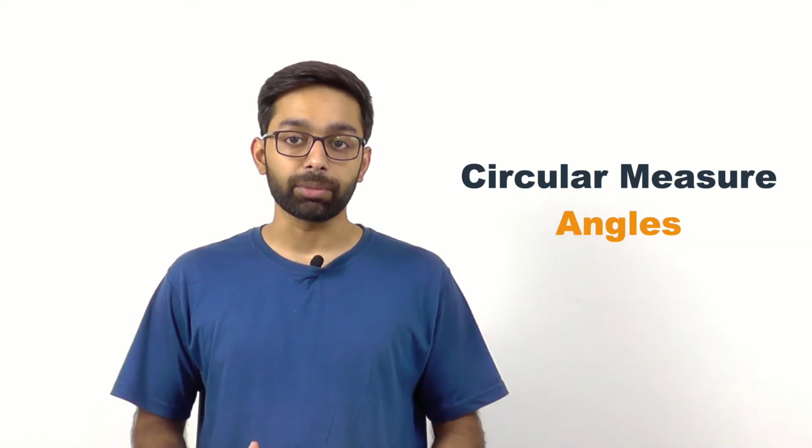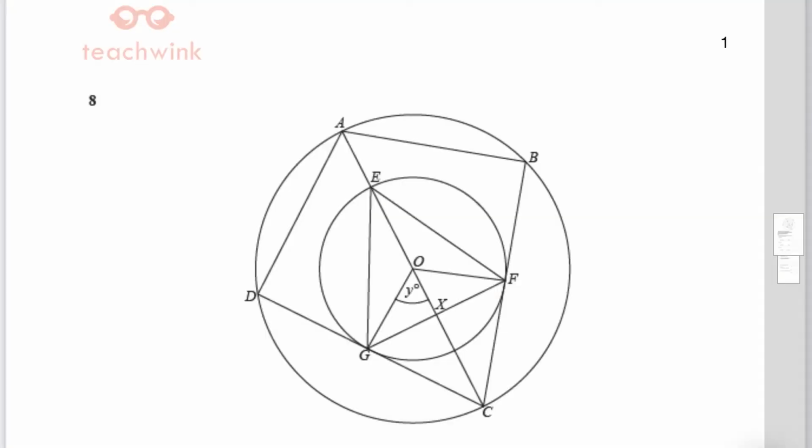Hi guys, so we have an O-level past paper question from the year 2017. The session is October-November. This is question number 8. This question is about circular measure and angles. So let's start. In this question they've given us two circles and multiple triangles.